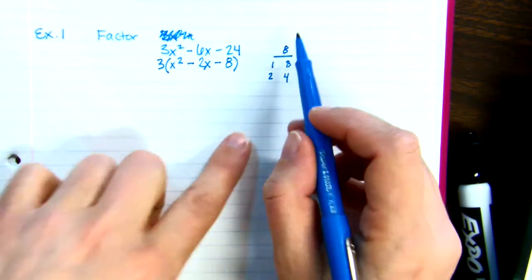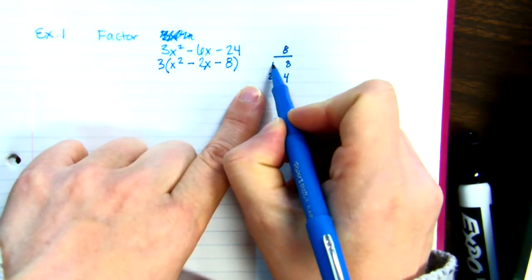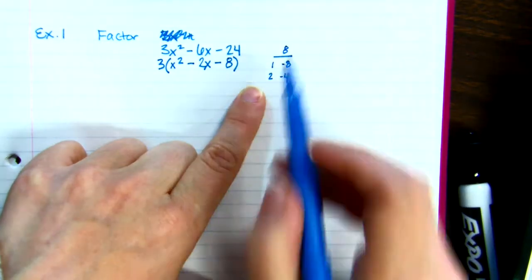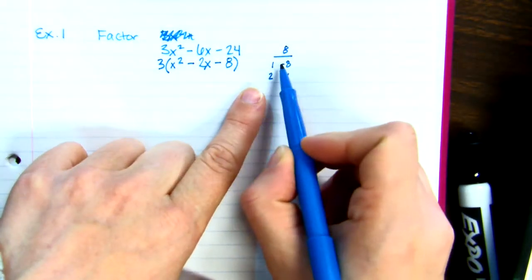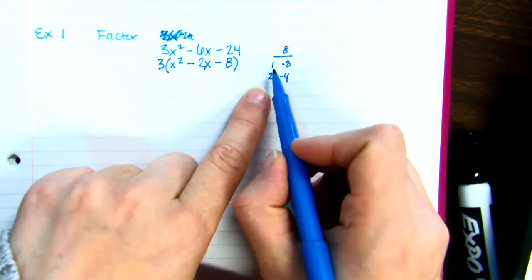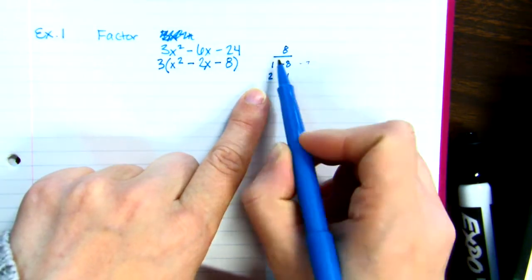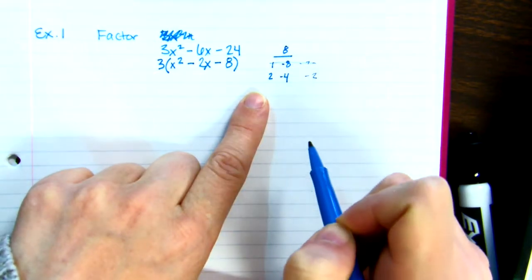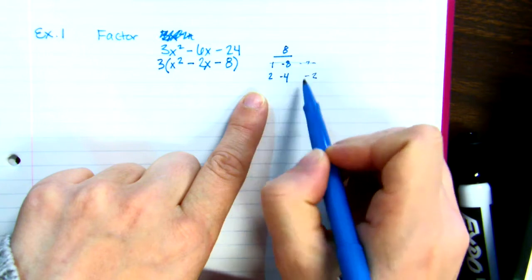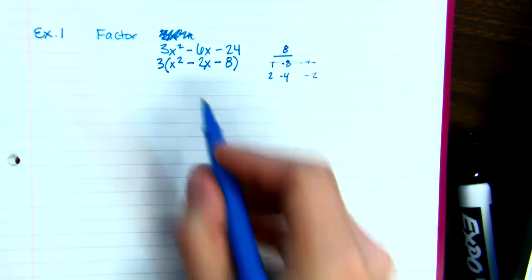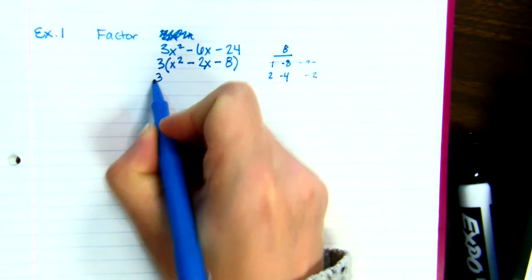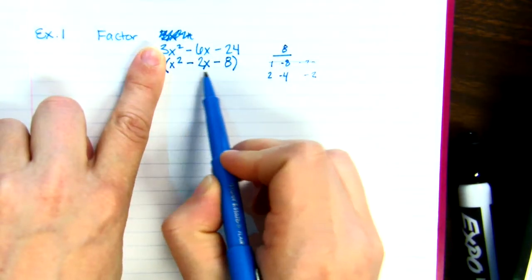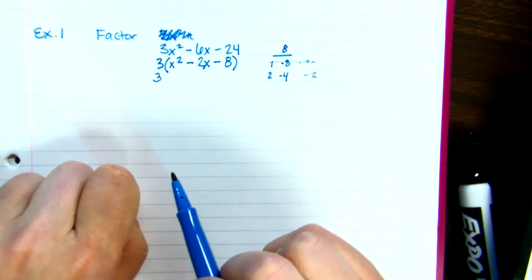So hopefully you're catching on to that. So that means this would have to be positive 1 and negative 8, or positive 2 and negative 4. Because in this case, when I add together, I'll get a negative middle term. So 1 and negative 8 is negative 7, so obviously that doesn't work. 2 and negative 4 make negative 2 together. So this is going to be the numbers that I'm using when I factor. The key here is to make sure that you keep that 3 out front. So don't forget about it, even though it doesn't have anything to do with the factoring of this piece. We don't want to forget it in our final answer.